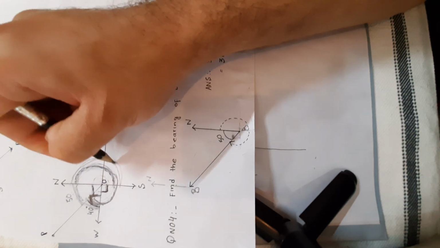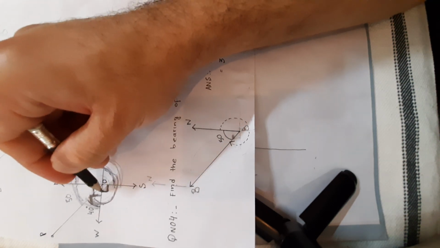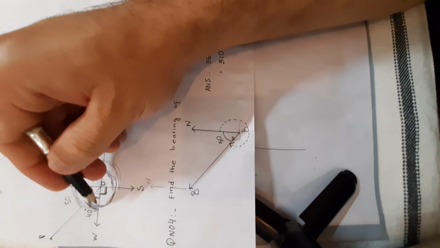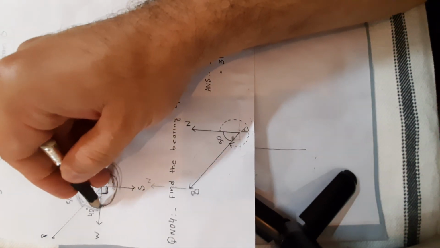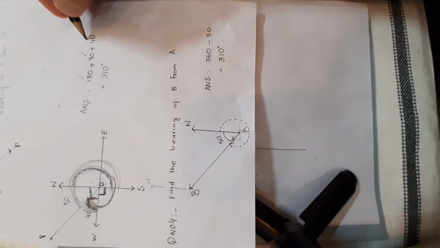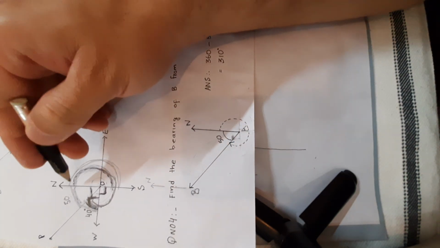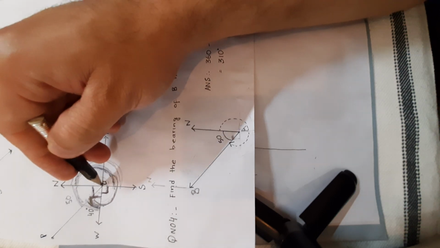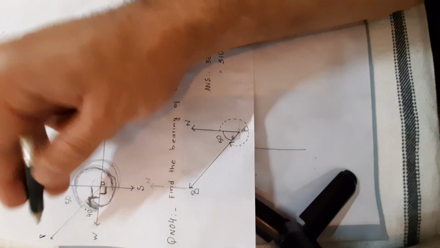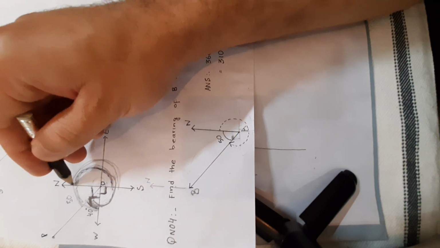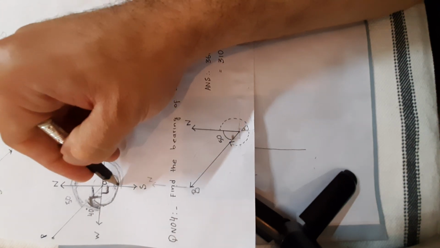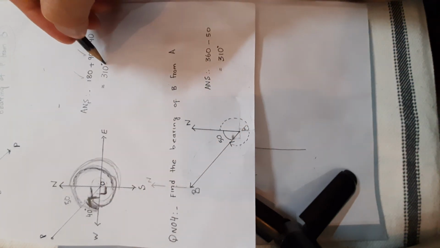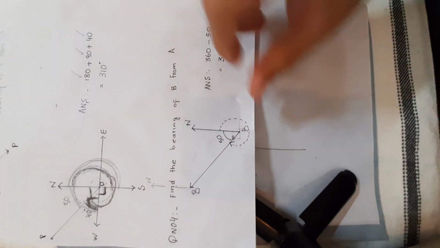So this one is 180 plus 90, plus 40 given in the question. So total answer, the bearing of P from O will be 180 plus 90 plus 40, that is equal to 310 degrees in three figures.